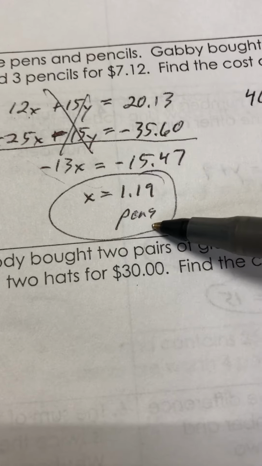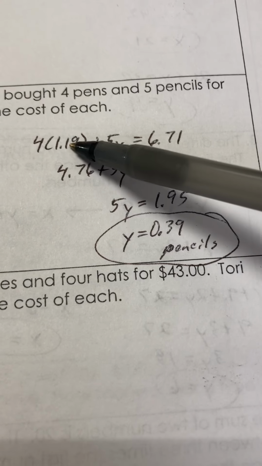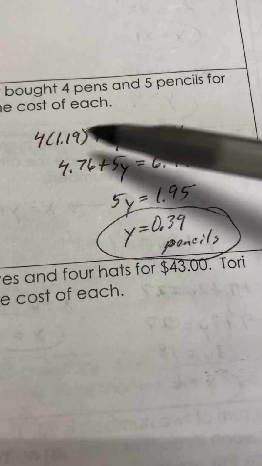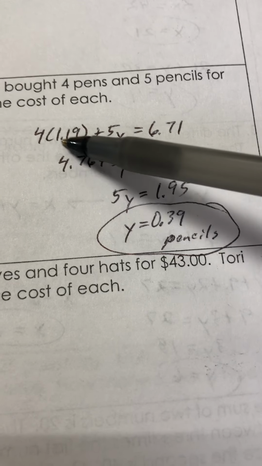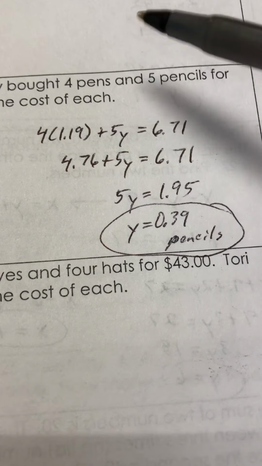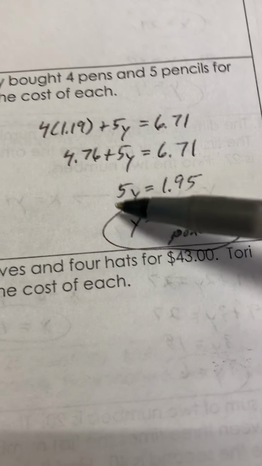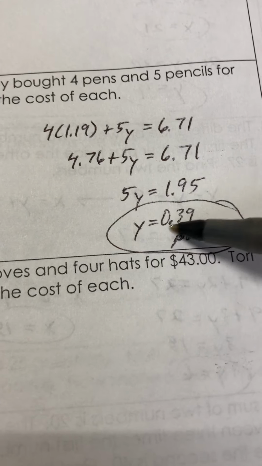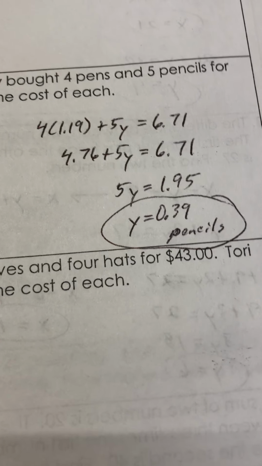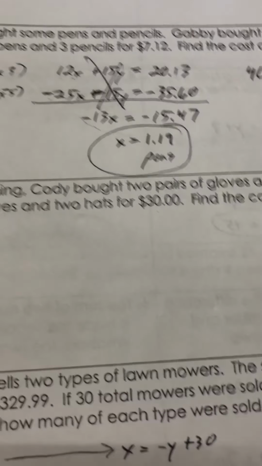I plug the $1.19 into either one of these, and I chose the first one. Instead of x, you'll see $1.19 now. I use the distributive property. I just multiply those. And then I subtract 4.76 from both sides, and then I divide by 5. And I get y equals 39 cents for the pencils. So 39 cents for the pencils is what you should be getting, and $1.19 for the pens.